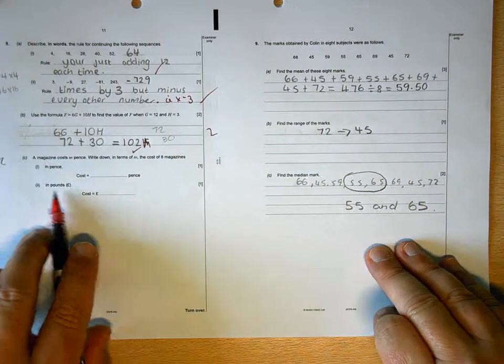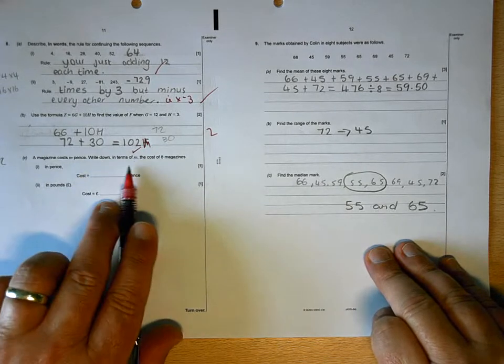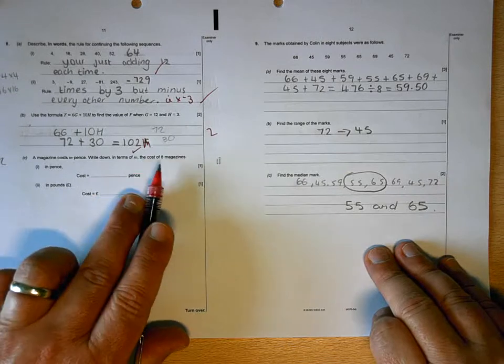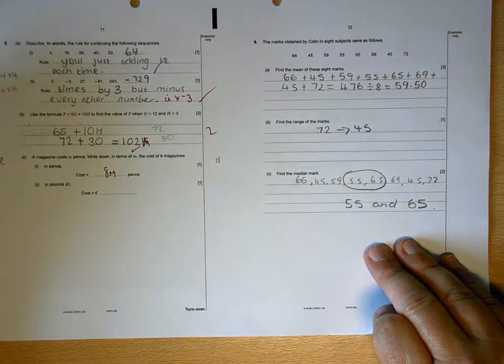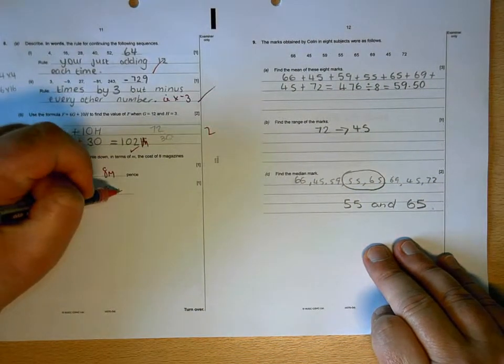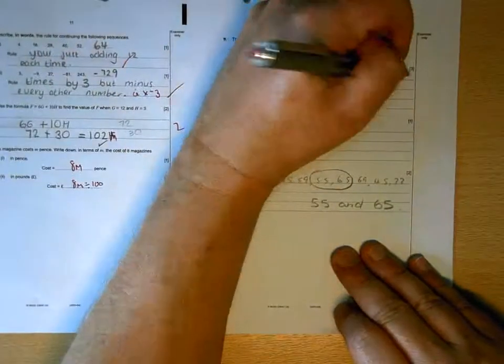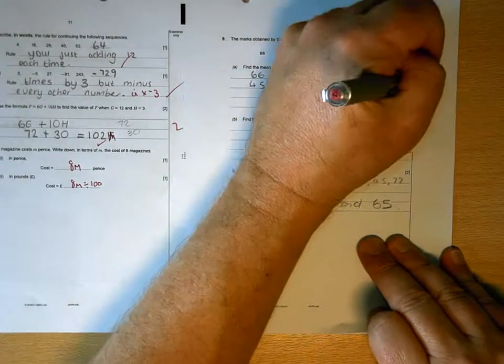We've practiced these this week. So M, if one magazine costs M pence, 2 would cost 2M, 3 would cost 3M, 8 would cost 8M. And then to turn pence into pounds, you divide by 100. So that's what they're looking for you to do there. That's good. This is something that we've done in the last lesson.